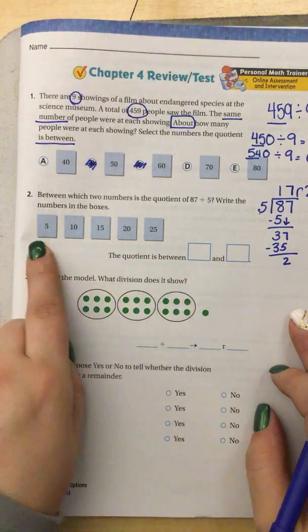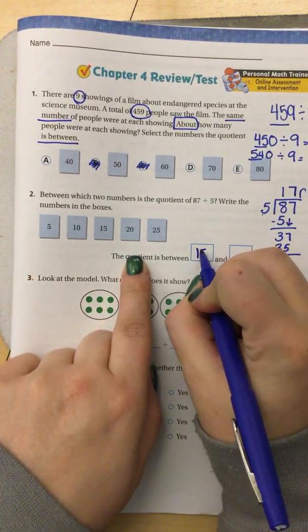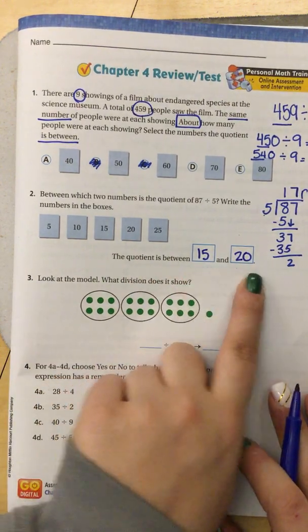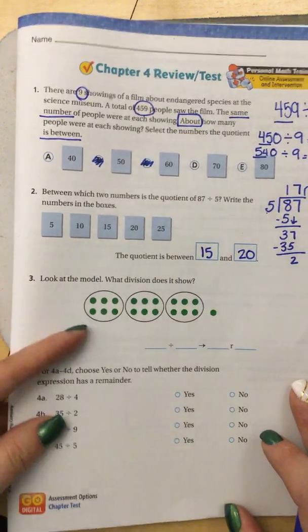Then I can look and see what my options are. It is in between 15 and 20. So what is the lowest, or the next lowest and the next highest in between this number?